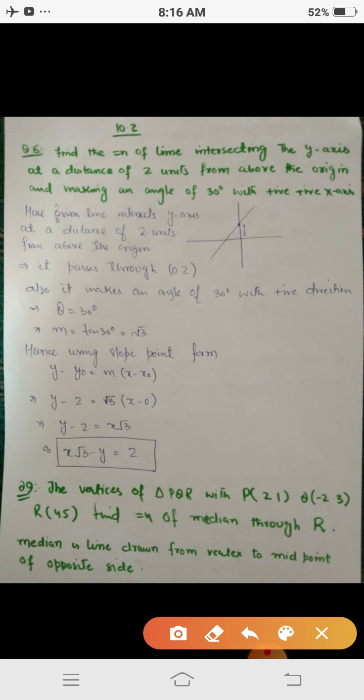Now question number 6 of exercise 10.2: we have to find the equation of the straight line which is intersecting the y-axis at a distance of 2 units from the origin but above the origin, and making an angle of 30 degrees with the positive direction of the x-axis. So this is the required graph of the line. Here it intersects the y-axis at a distance of 2 units above the origin, which implies that it passes through point (0, 2), because any point on the y-axis is of the form (0, y). Hence its coordinates are (0, 2).